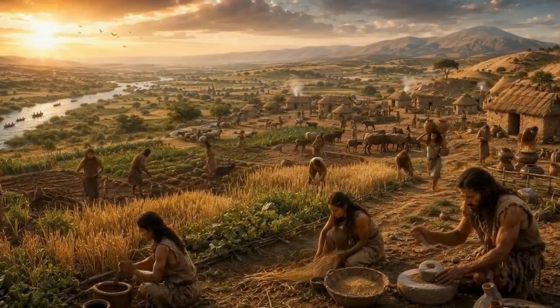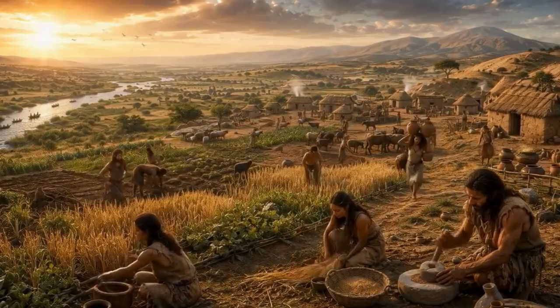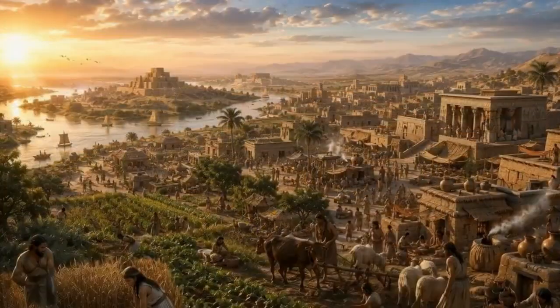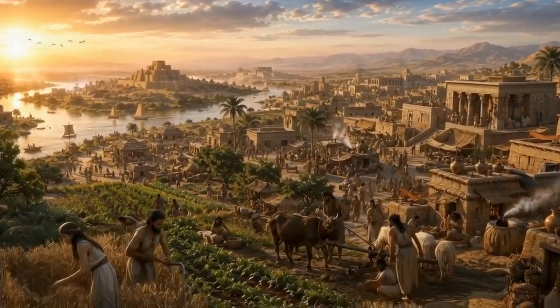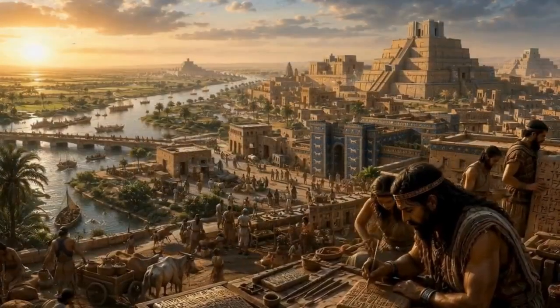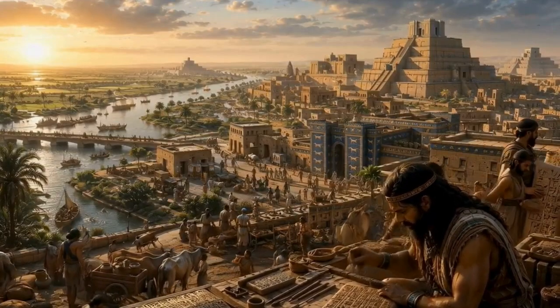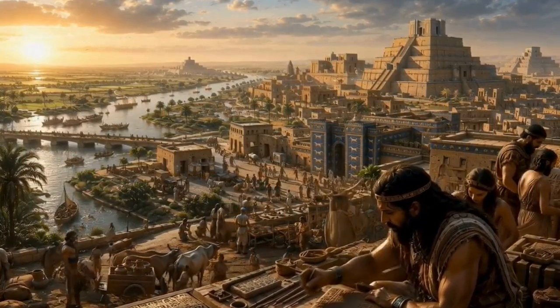Around 10,000 years ago, the agricultural revolution began. Humans adopted a settled way of life, and the first civilizations emerged. Around 3500 BCE, the invention of writing marked the end of prehistory and the beginning of recorded history.